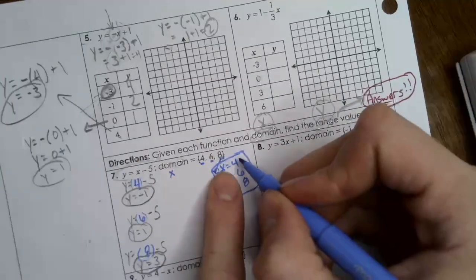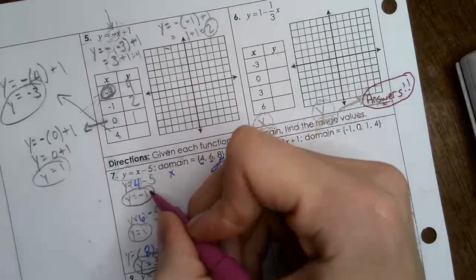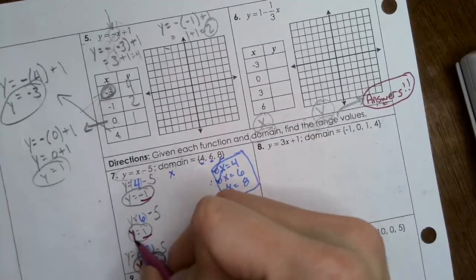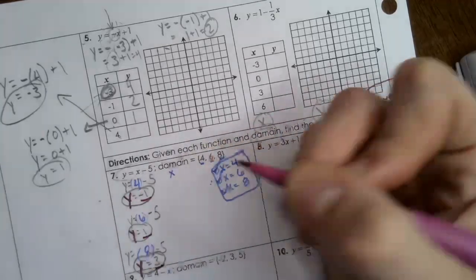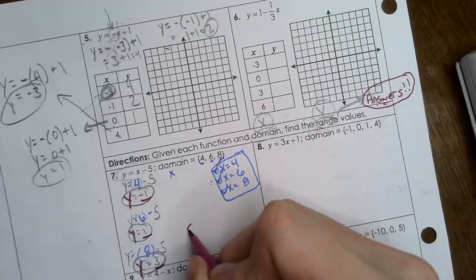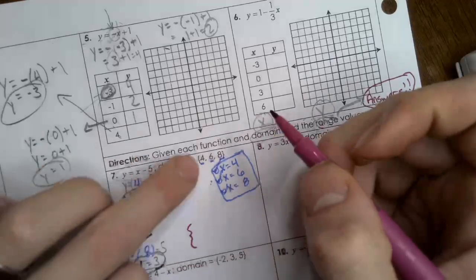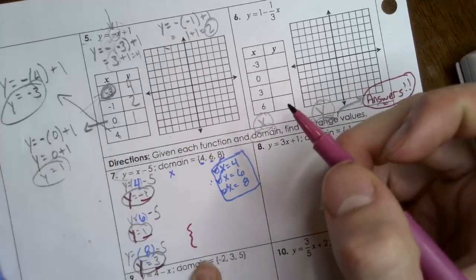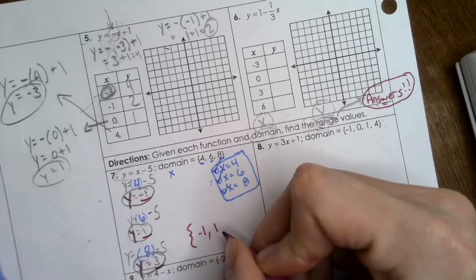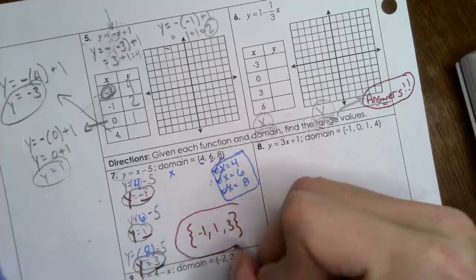So think about what happened here. We had 3 separate inputs. So we got, as a result, 3 separate outputs or y values or answers. So the actual answer to this would be, I would put it in set notation just to keep it fancy. It's like if these are the three inputs, what are your three answers? My first answer was a -1. My second answer was a +1. My last answer was a 3. That's how I would write it, like that.